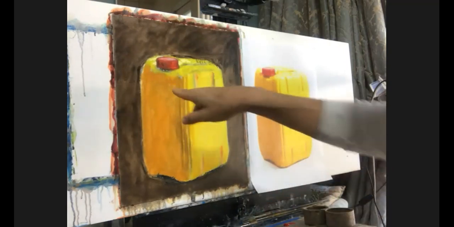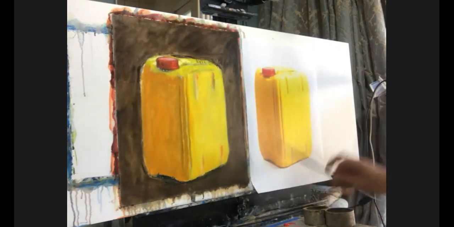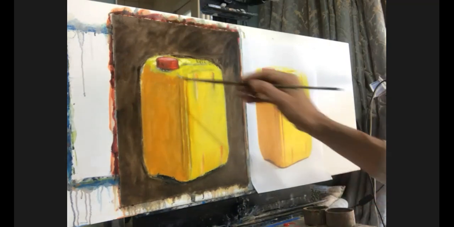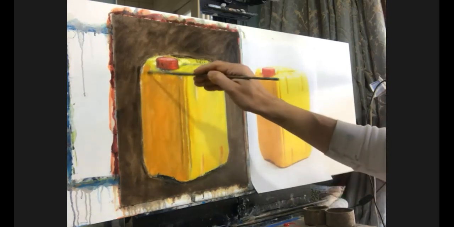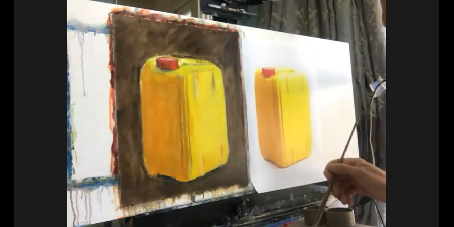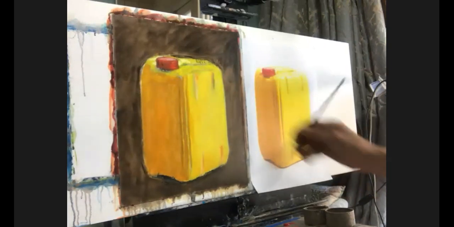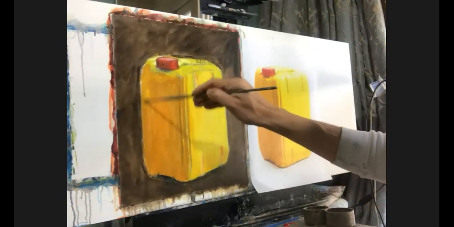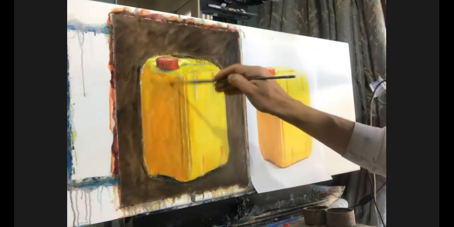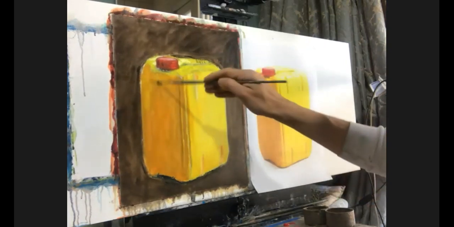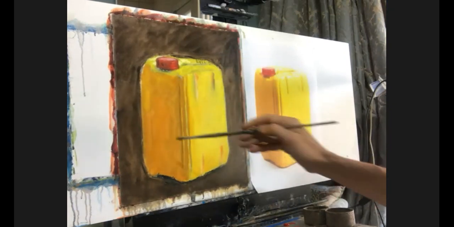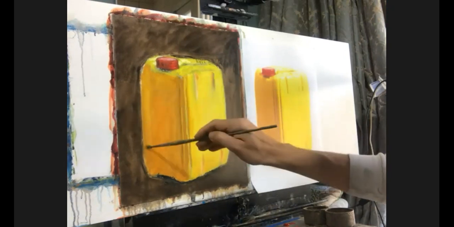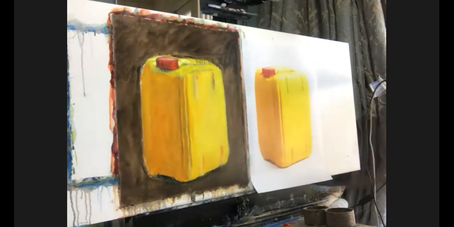So I'm just gonna continue, and maybe what I should do is bring some lighter yellow on this side since I see it. So I'm gonna lighten this up. It's easier to lighten up than it is to make darker when you have pigment underneath. Just know that when you paint with oil. Yeah, every brushstroke counts.